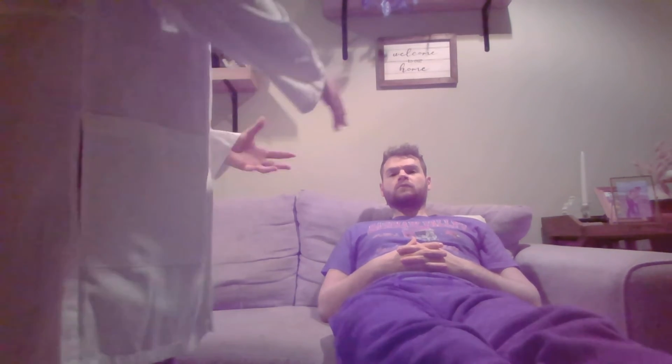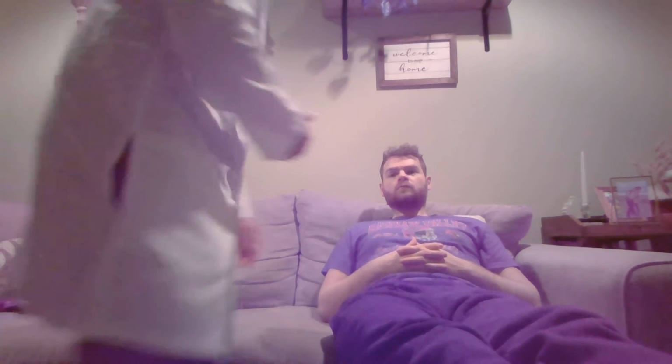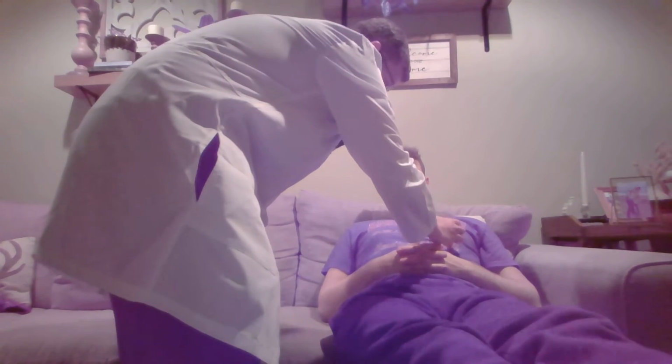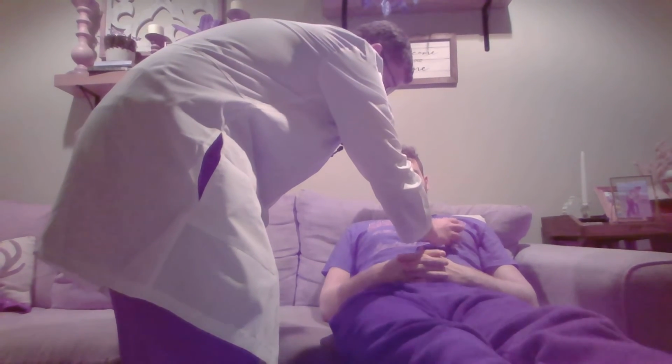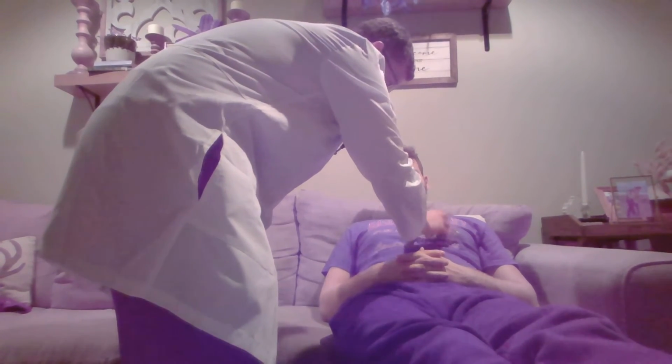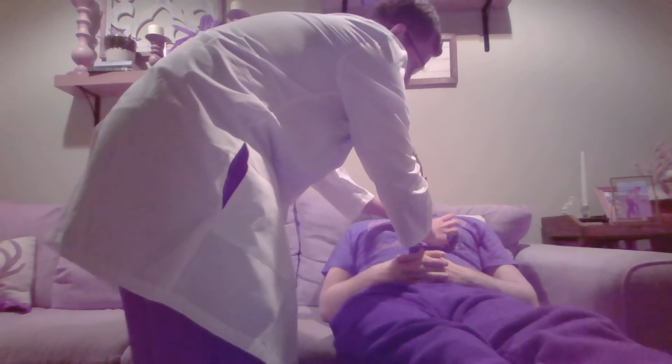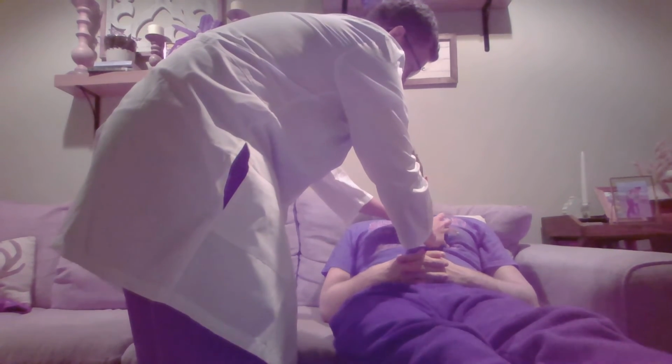So now I'm going to palpate your left sternal border. I'm going to be at your midclavicular line here, but then I'm going to feel down for your 3rd and 4th intercostal spaces.